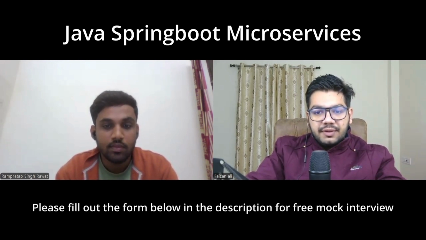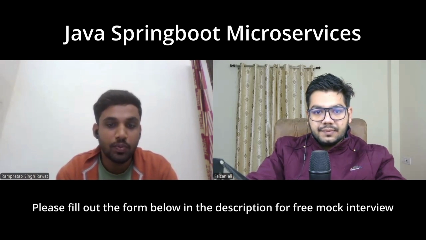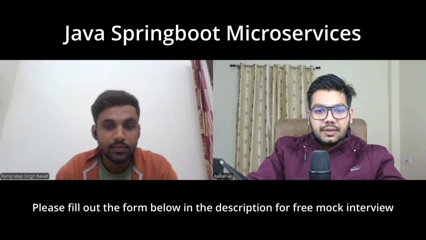You are using Maven, right? Yes. And which editor? I have used Spring Initializer to create the STS project, and IntelliJ we have used to write the code.